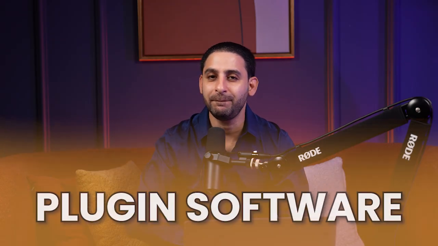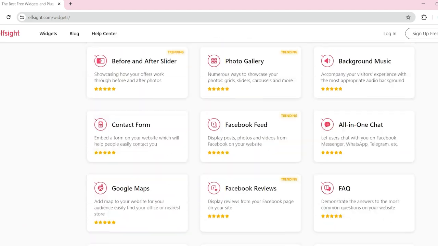Elfsight. Elfsight is one of those tools that if you're just getting started, you're probably not going to want to bother with it too much. What it does is it's a plugin software which has a bunch of different plugins. Those plugins can be added to your website to increase the look and feel and give you features that typically are not available with your typical WordPress site or your main website, whether it's System.io or Kajabi, things along these lines.